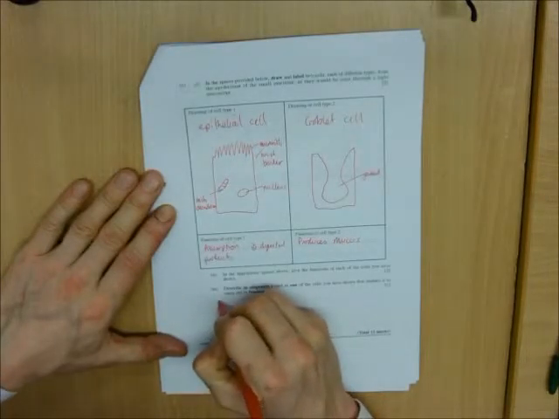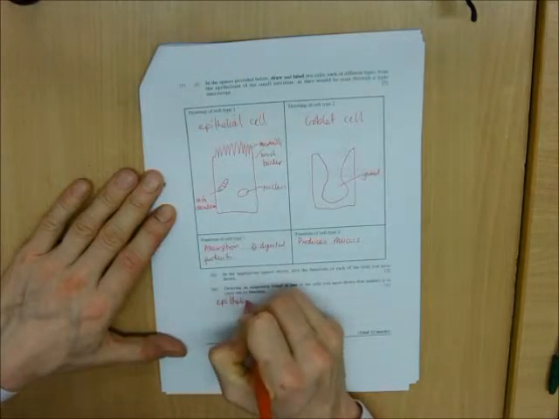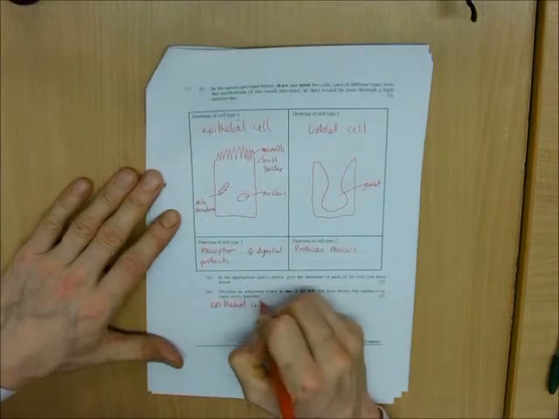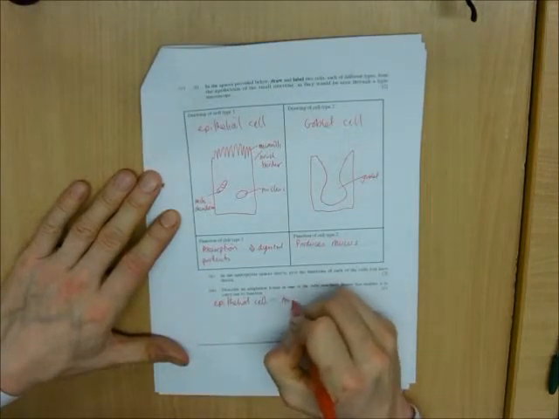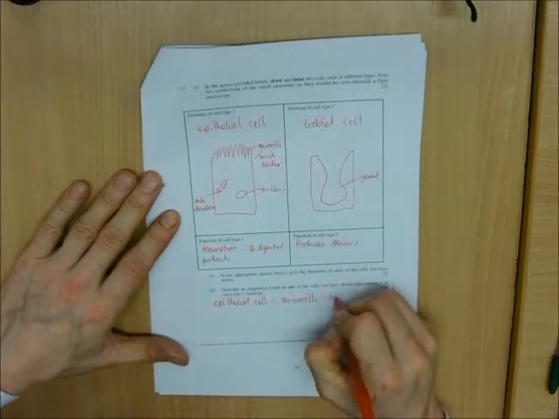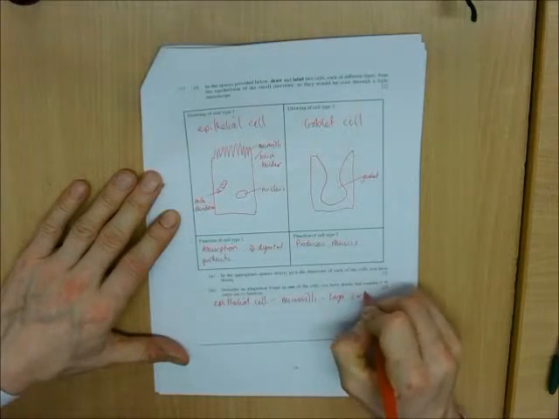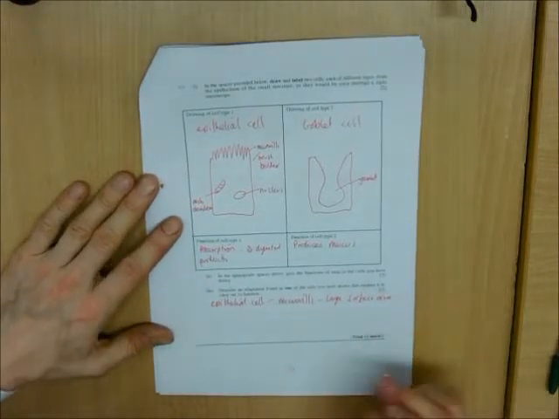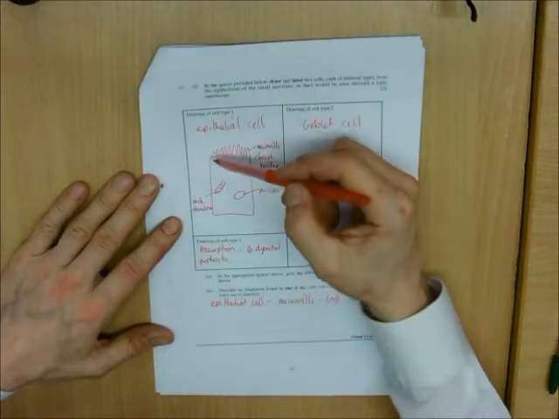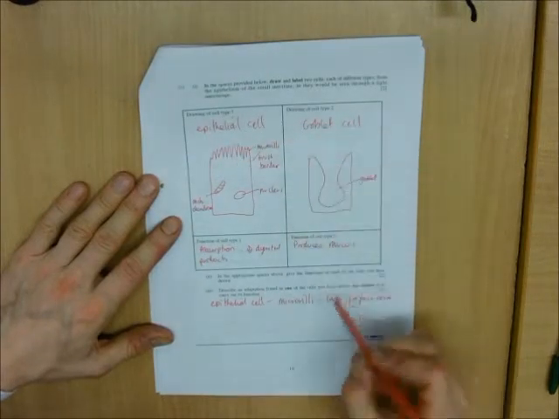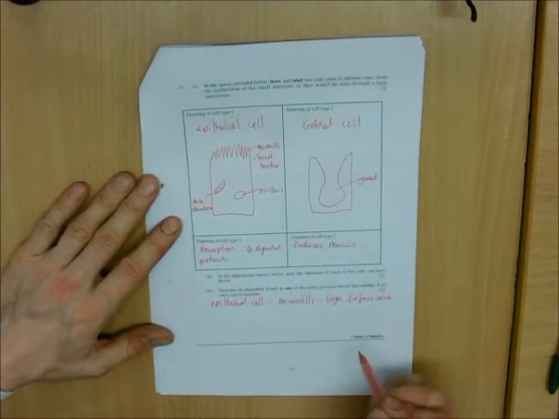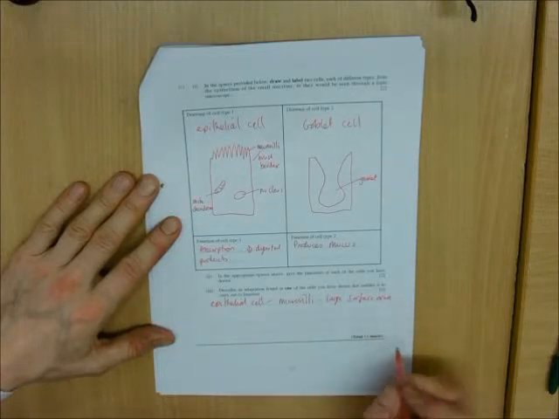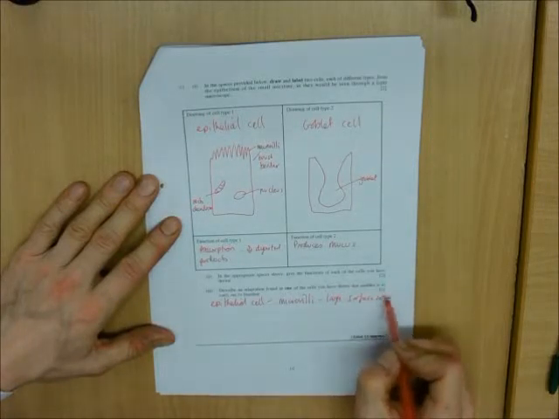So on the epithelial cell, we have microvilli, which gives us a large surface area. And it says describe an adaptation, so all we're doing is describing what we see and telling what the feature gives us. Not a really detailed explanation, it's only for 1 mark.